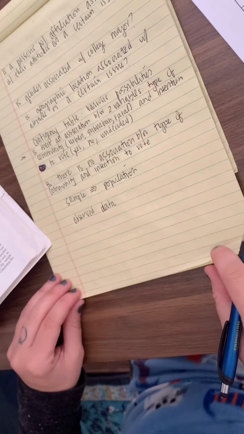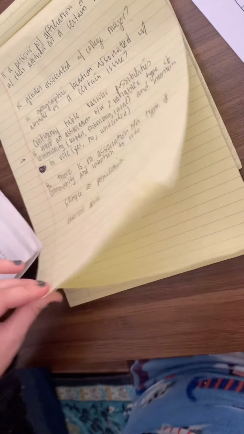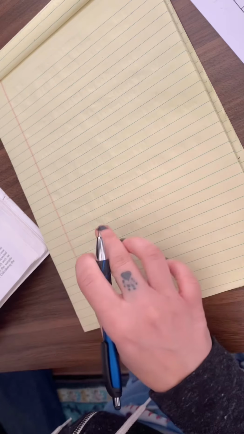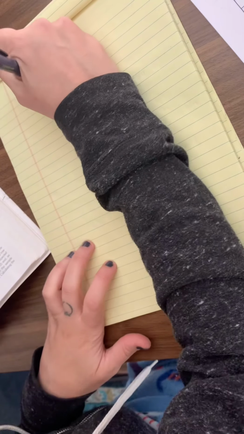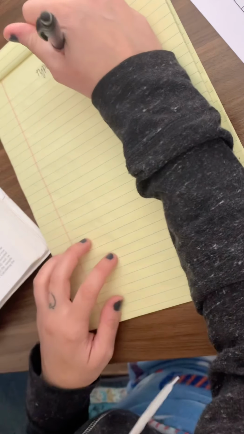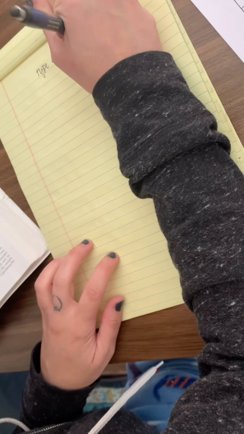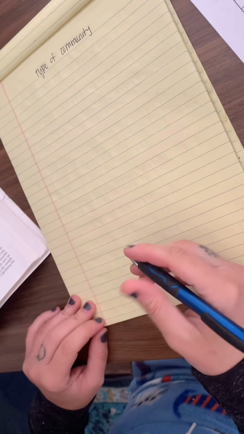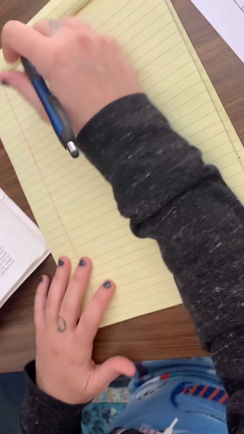So let's say that we have gathered information from a sample of 98 registered voters, okay? And we create this contingency table that shows their type of community and their intention to vote.